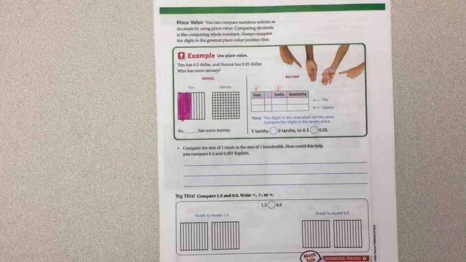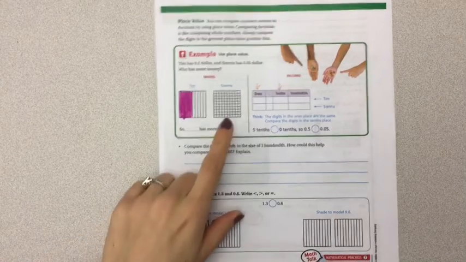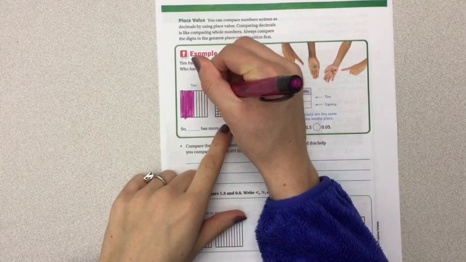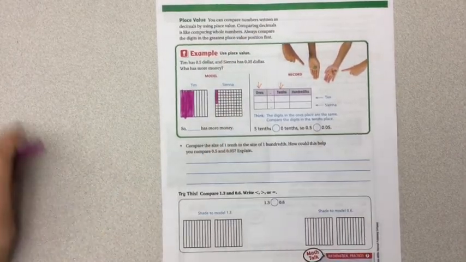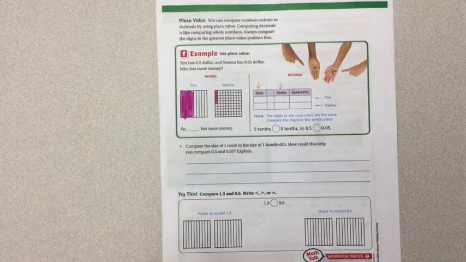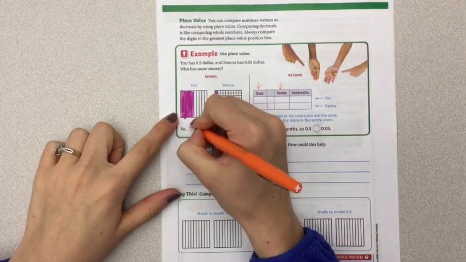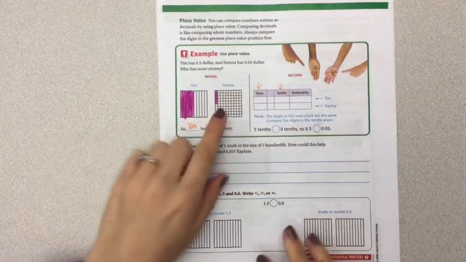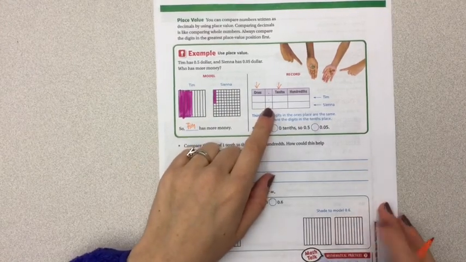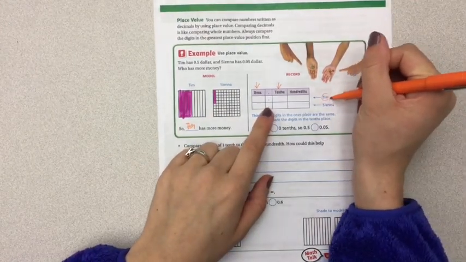And if we're going to shade 5/100 of a dollar, we have to shade 5 of these 100 boxes. So by looking at the models, we know that Tim is going to have more money because 5/10 is greater than 5/100.